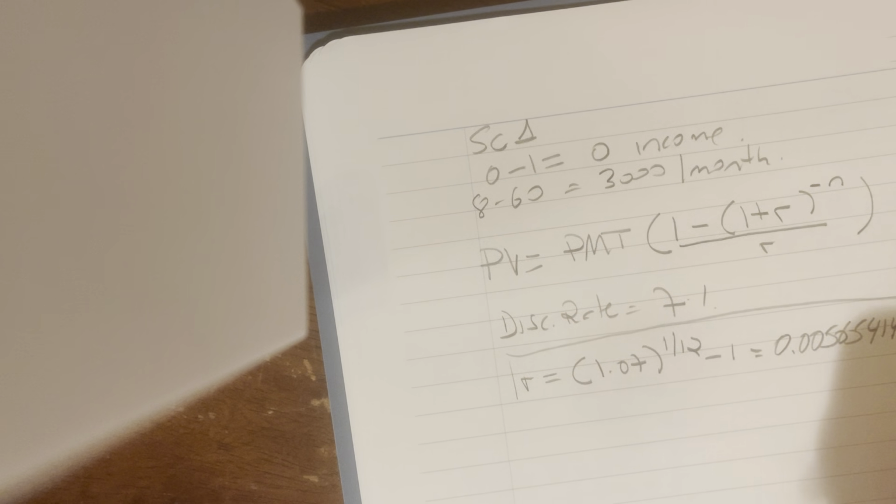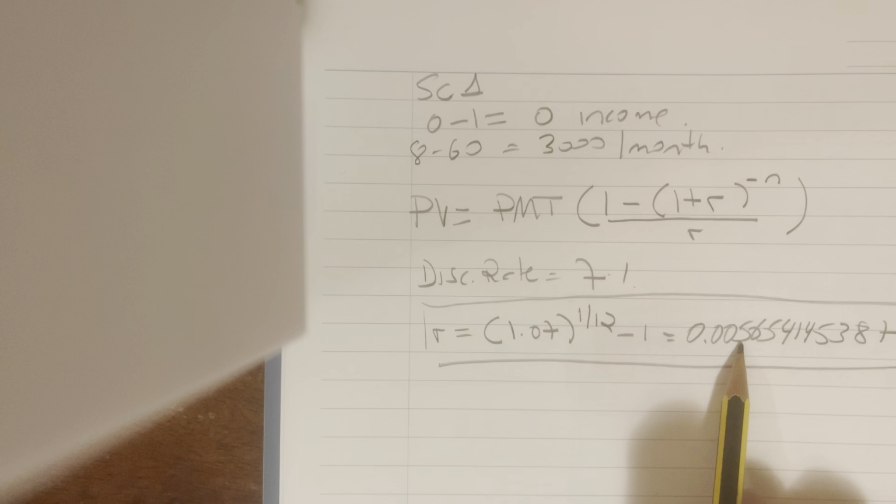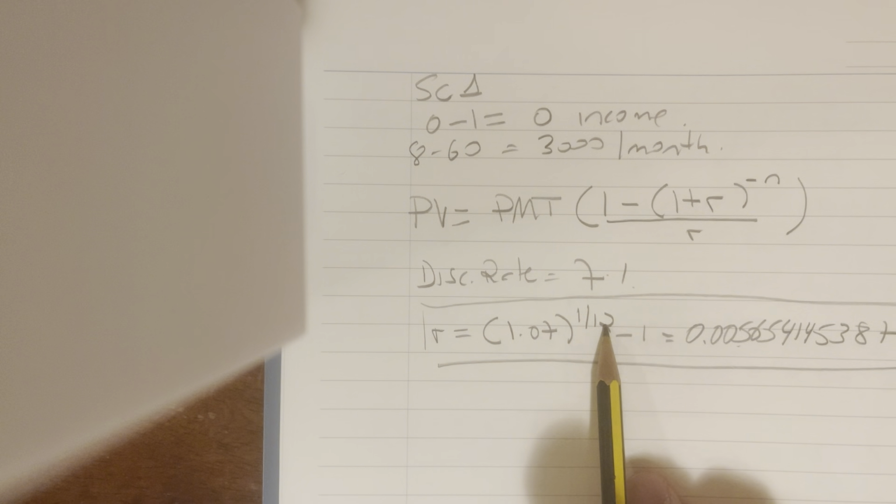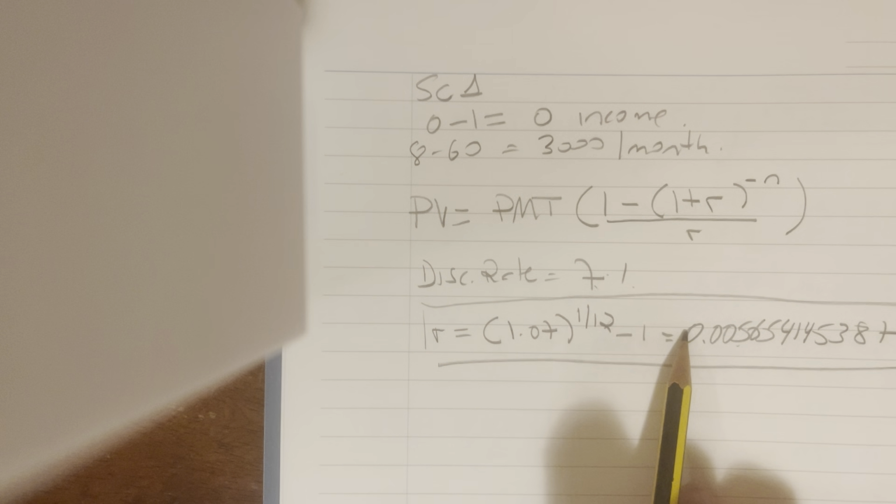This is the monthly rate that, when you compound it monthly, you will end up in 12 months with 7%.